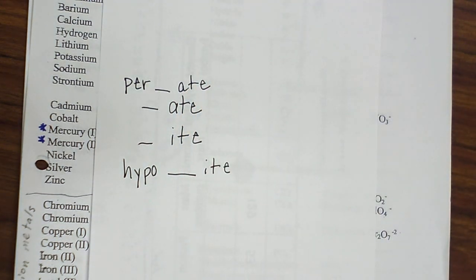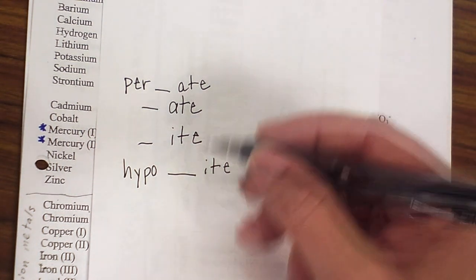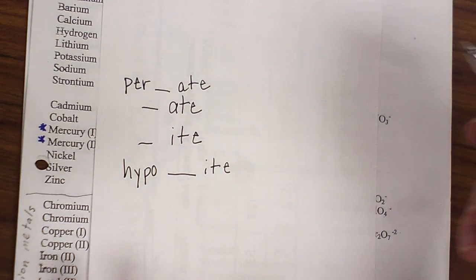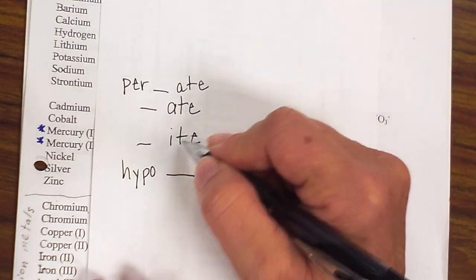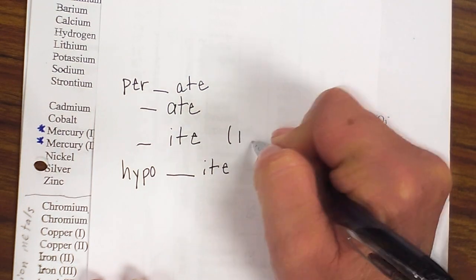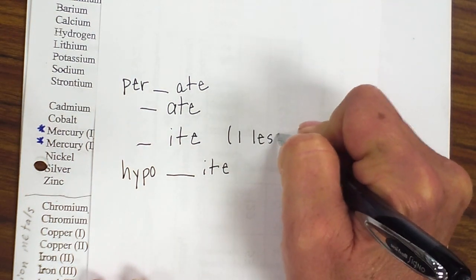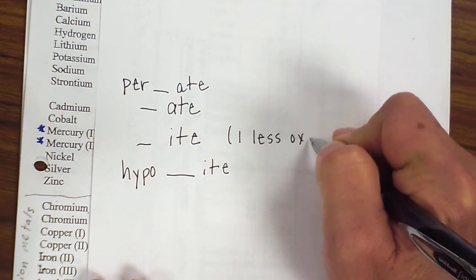So first, we look at -ate. I'm going to give you an example of, well, if we use -ate, then we find that -ite has 1 less oxygen.